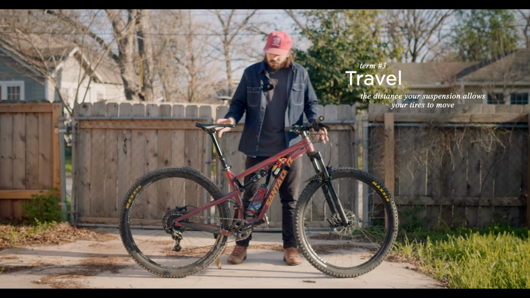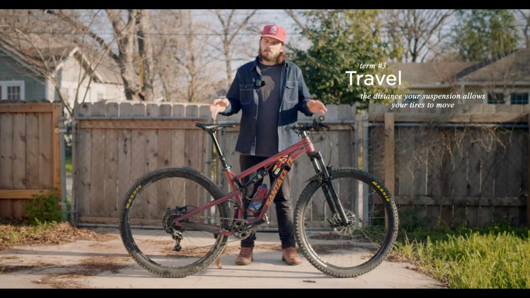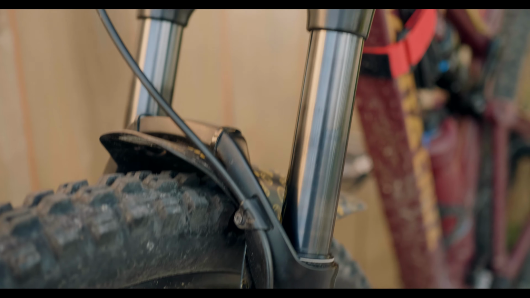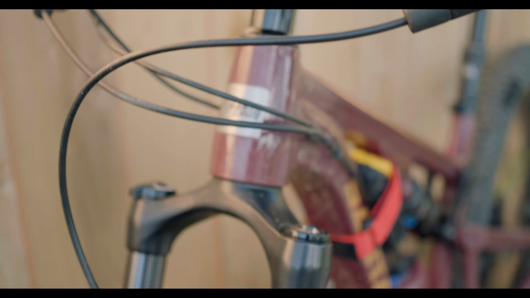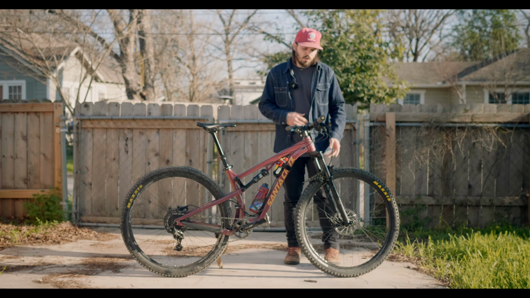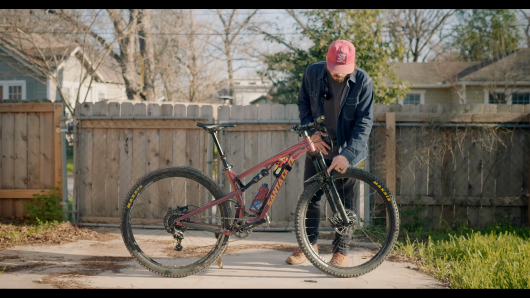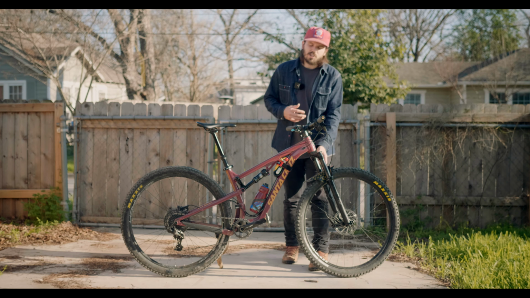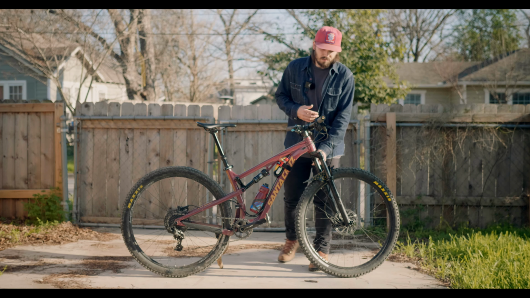Travel is basically how far the front and rear wheel moves. In the front, most bikes nowadays have what's called a telescopic fork. Basically, you have these stanchions right here that go into a lower leg, and they're dampened by air pressure that is inside these stanchions.